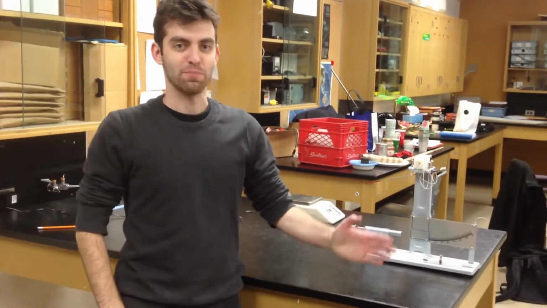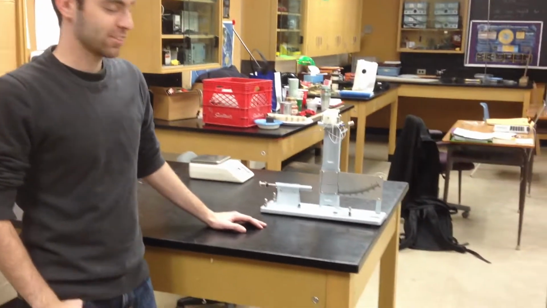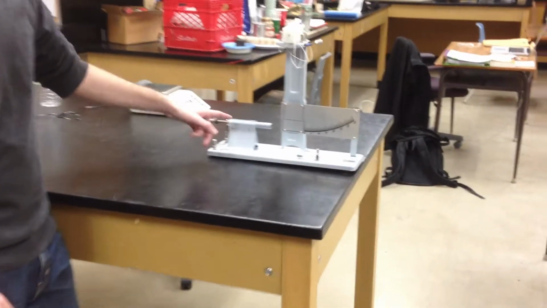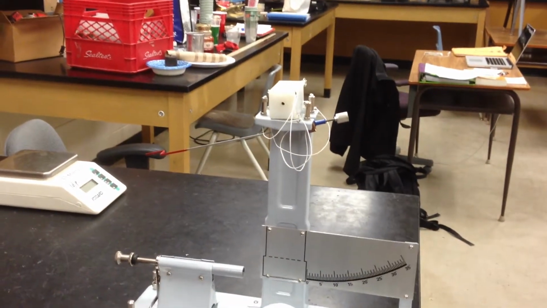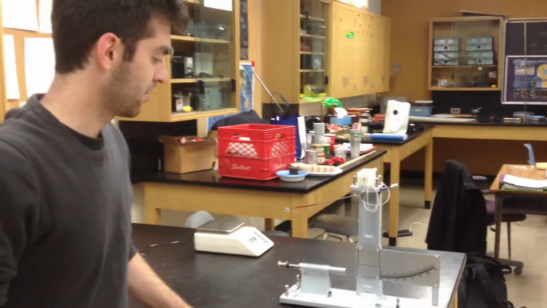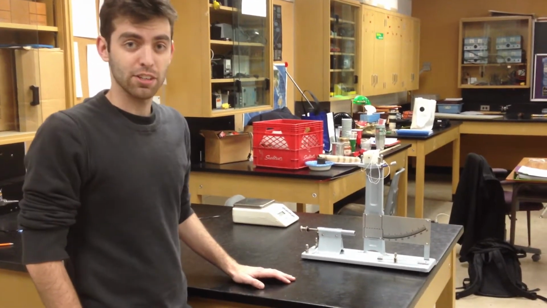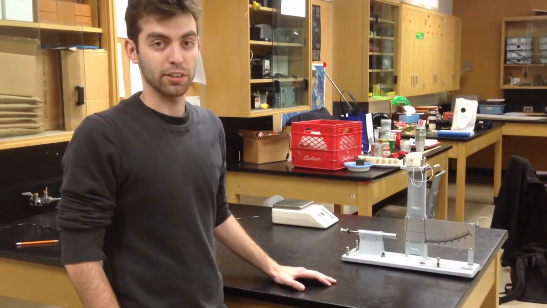Hi, and we're back with part 2 of our analysis of the ballistic apparatus. Last time we shot the ball against this mass and we calculated the velocity of the ball using the law of conservation of momentum and the law of conservation of energy. This time we're actually going to shoot it and test the velocity that we got by using kinematic equations.